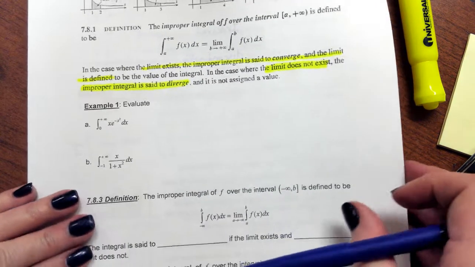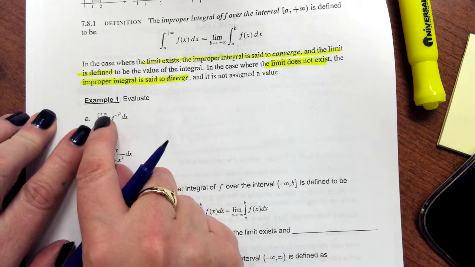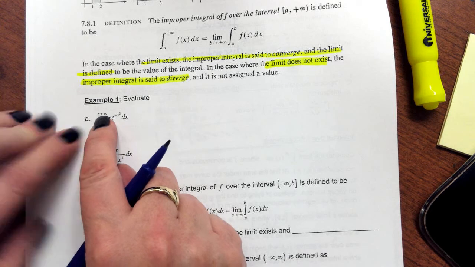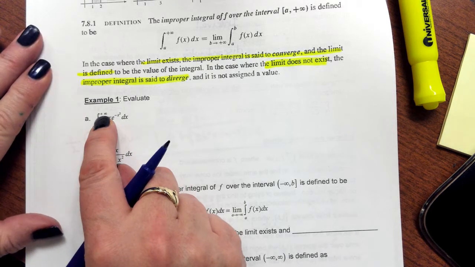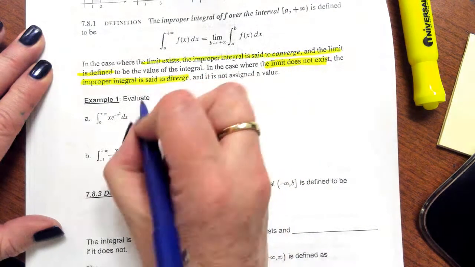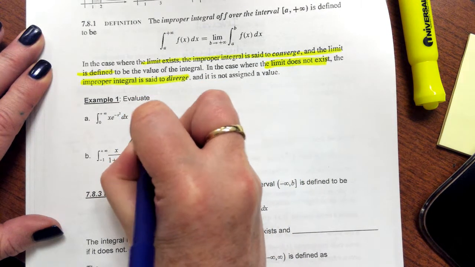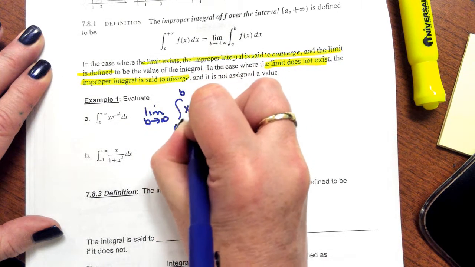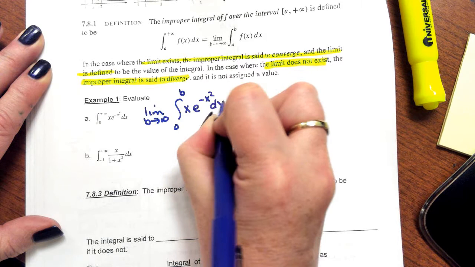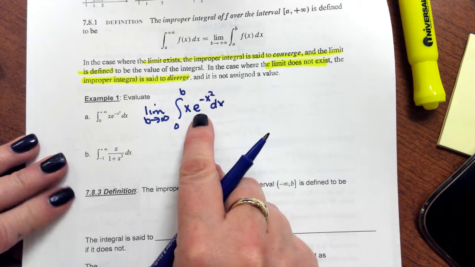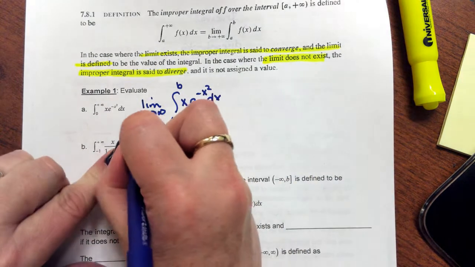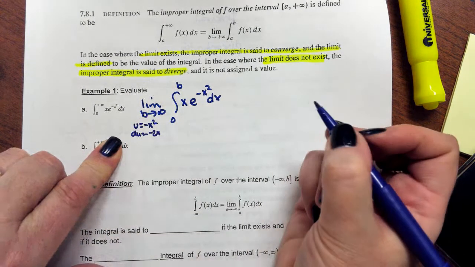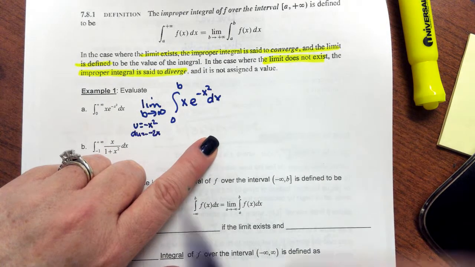So for example, let's take a look at the integral from 0 to infinity of x times e to the negative x squared. First of all, you want to rewrite when you have infinity as your upper bound. I'm going to call this upper bound b. So I'm going to find the limit as b goes to infinity, going from 0 to b, of x times e to the negative x squared dx. And again, I'm going to do a u sub to integrate this. My u is equal to negative x squared. My du is a negative 2x. So I'm going to factor out that -1/2.